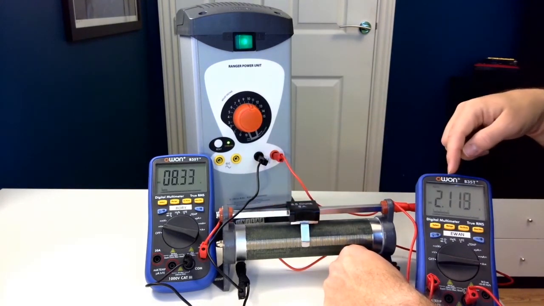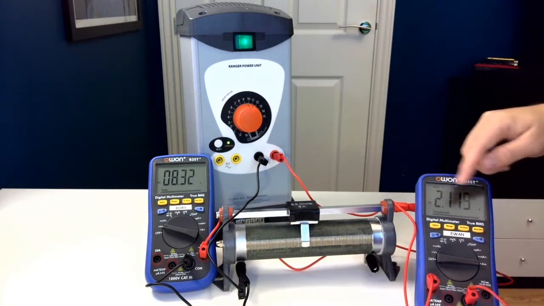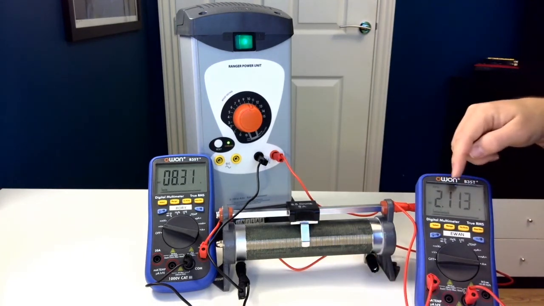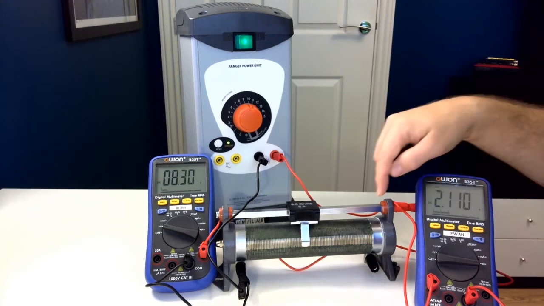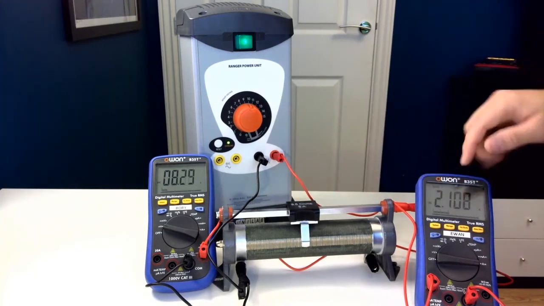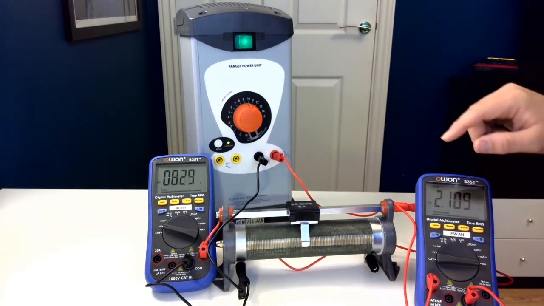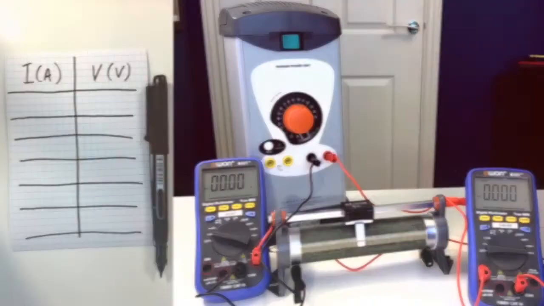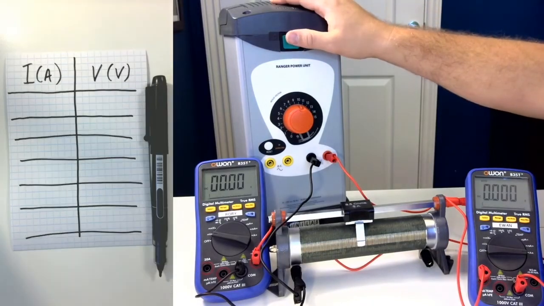What we actually need to do is we need to vary it so that the current is changing significantly as well. So not just from 1 to 2, but over a full range of the current values. So let's see if we can get 6 readings.